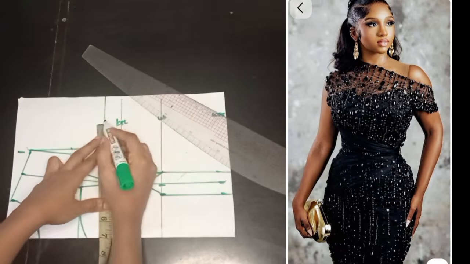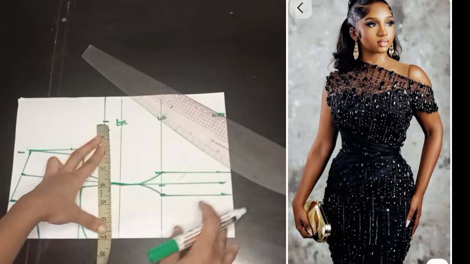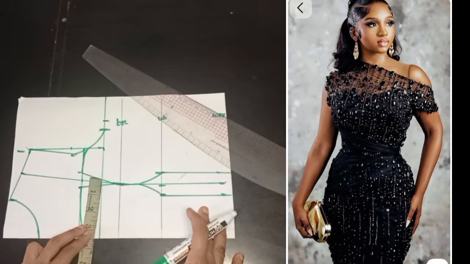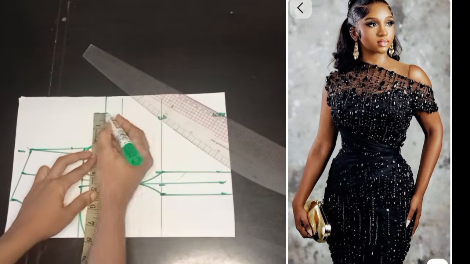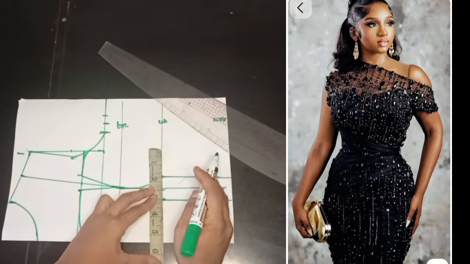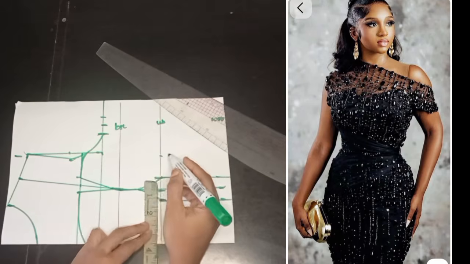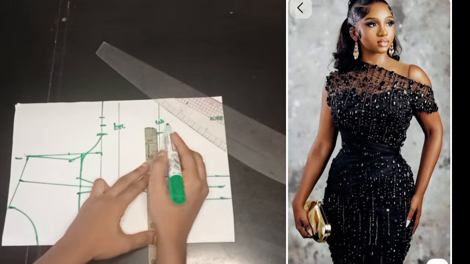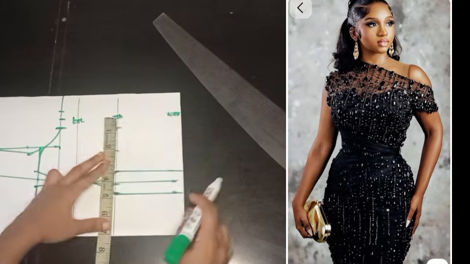Now mark your bust measurement divided by 4 and add your sewing allowance. Now for the dart intake, you see this dart intake at the chest line. That's what you will measure and replace it. Then mark your under bust measurement divided by 4. Measure the dart intake, make sure you replace it by the side, then add your sewing allowance.